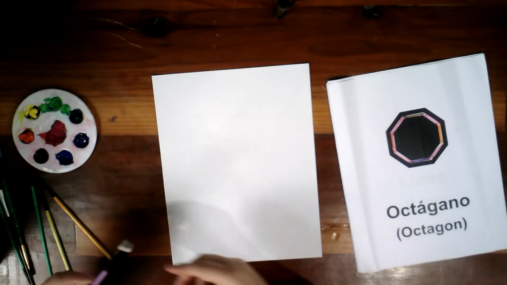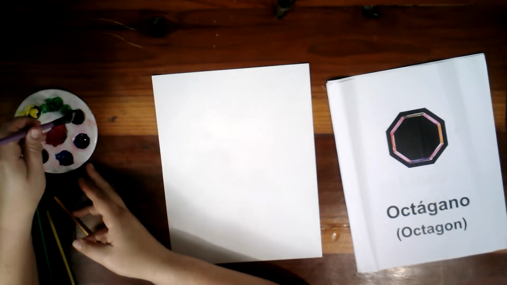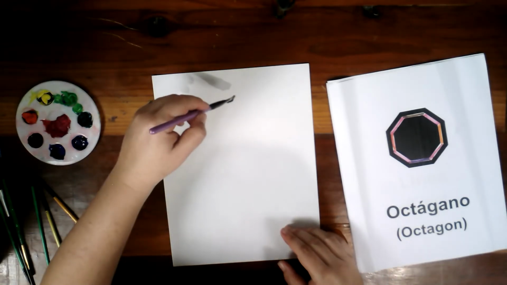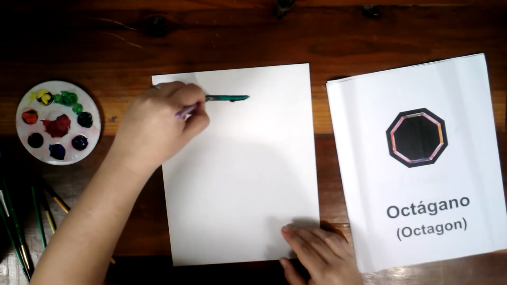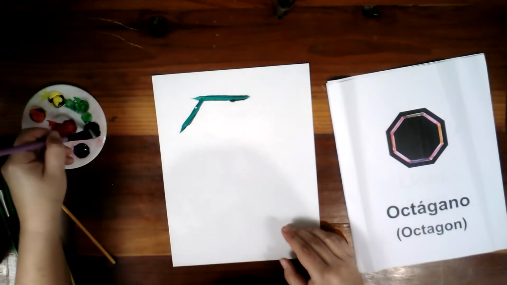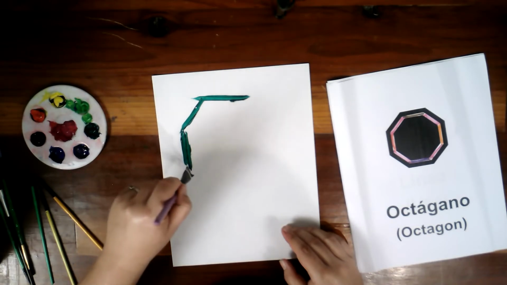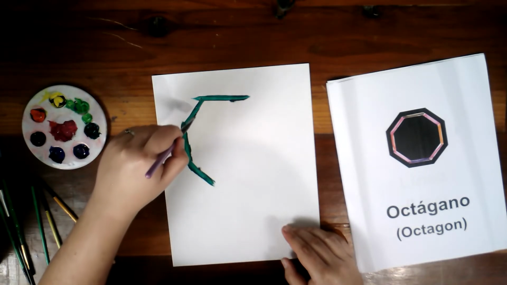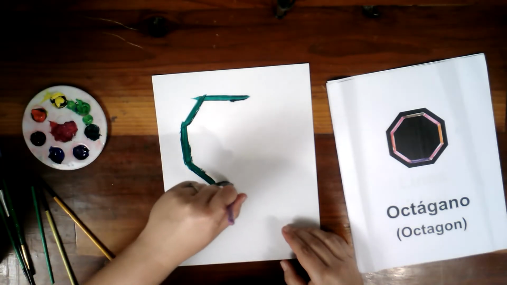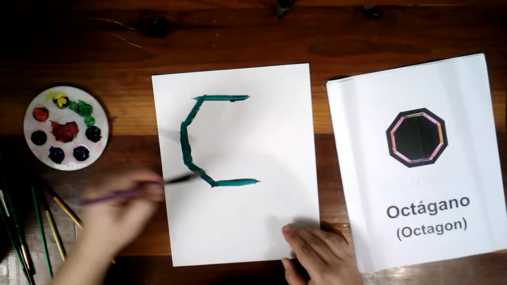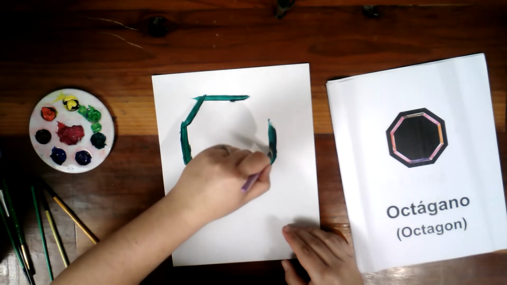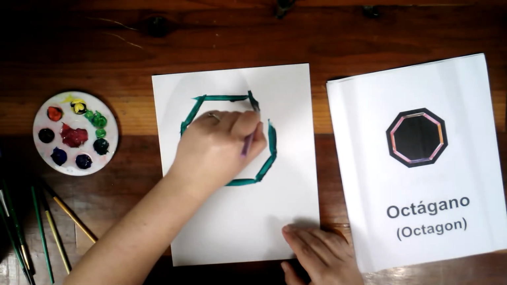And next up, we have octágono. Octágono. Now I'm using dark green, another of my favorite colors. But where do we often see octágonos or octagons in our everyday lives? And do we see them in green, or do we see them in another color?